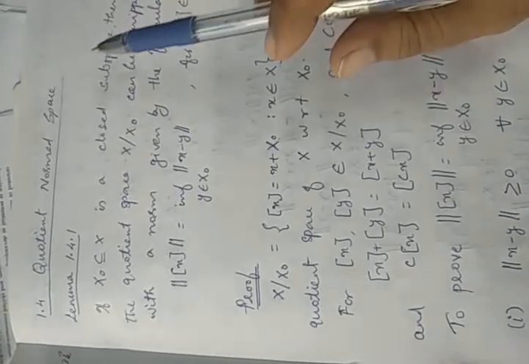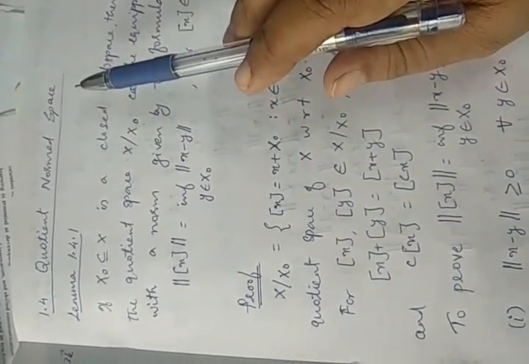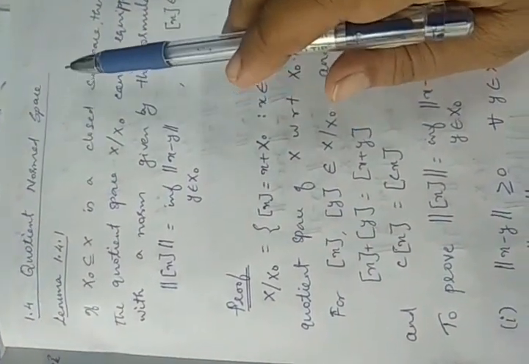Hello students, welcome to the class on functional analysis. Today we will study about quotient norm spaces. First we define what is a quotient space.